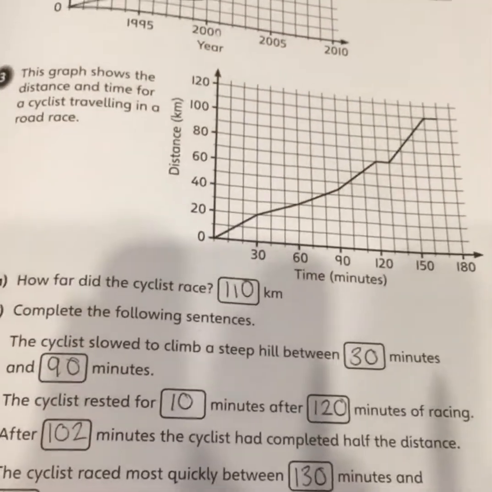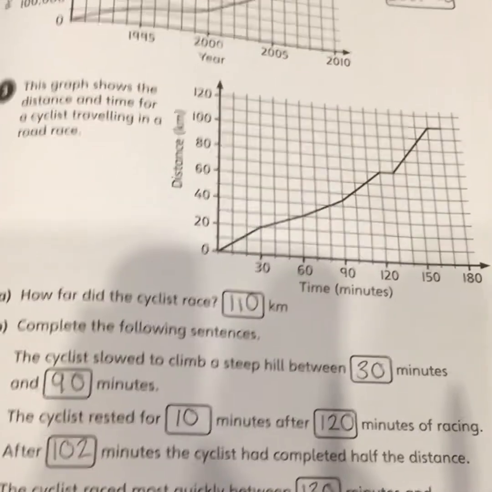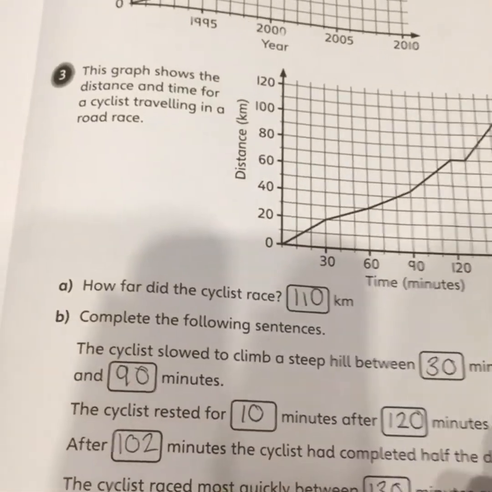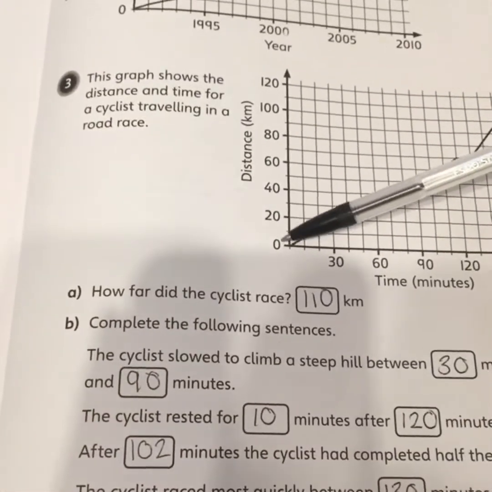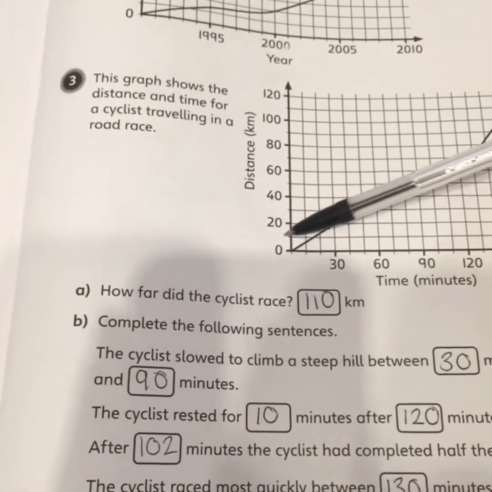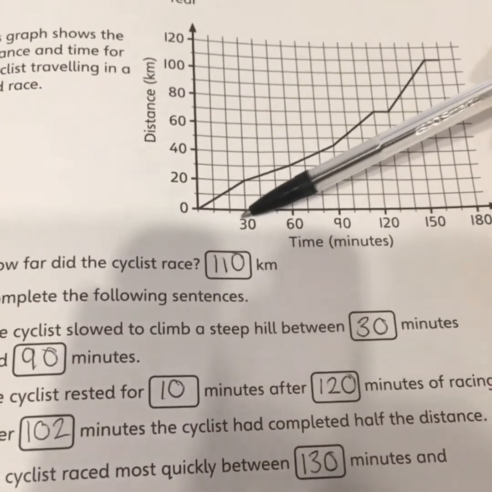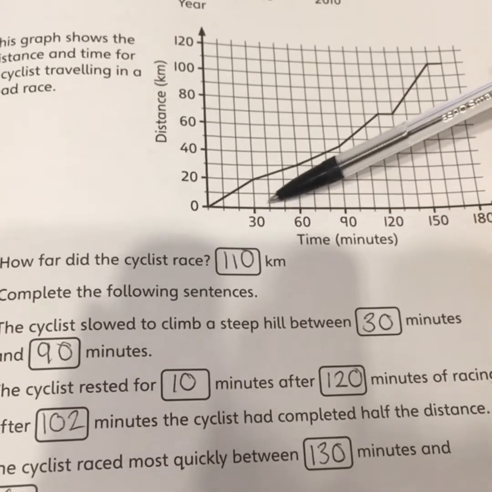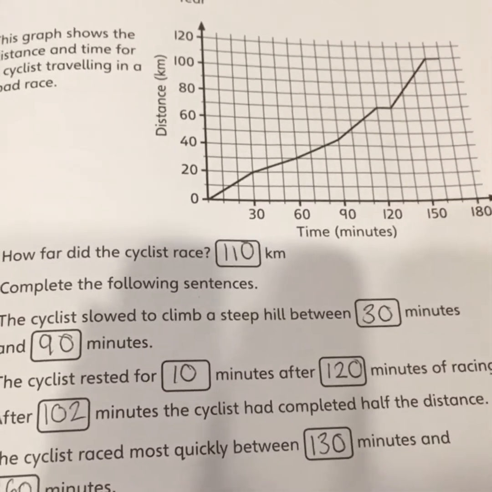Right then, next one. So this graph is showing you the distance and time for a cyclist in a road race. You've got time along the bottom, distance up the side. So you know that each one's 20, so halfway is going to be 10. Here you've got between 30 and 60. There's 30 minutes, and again, it's split into 3 bits. Each bit's going to be 10 minutes.